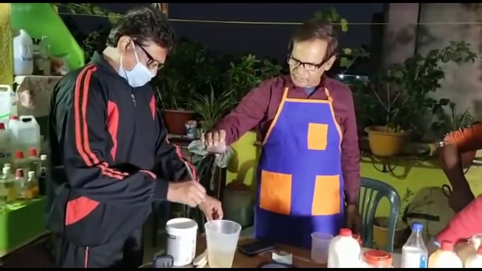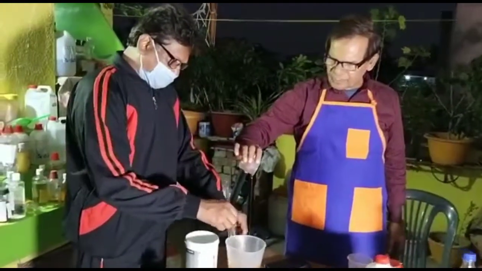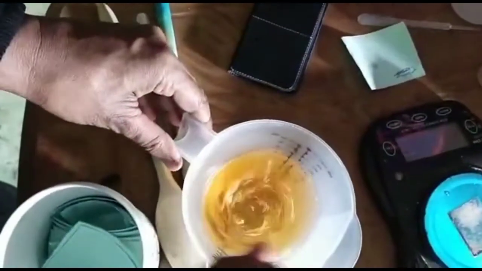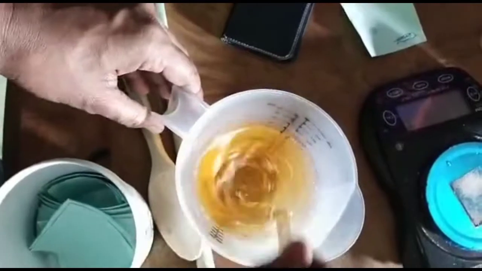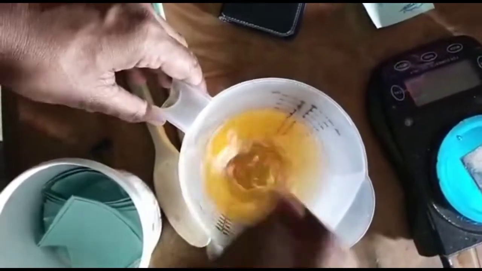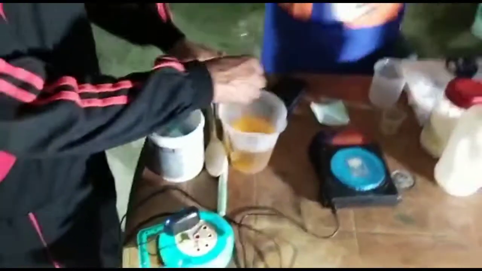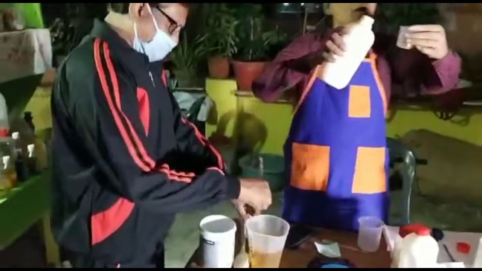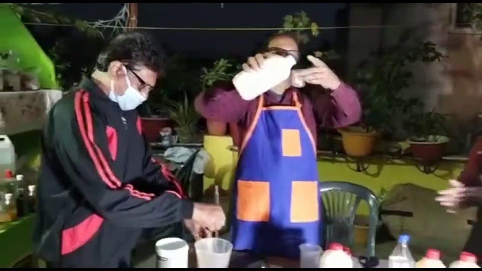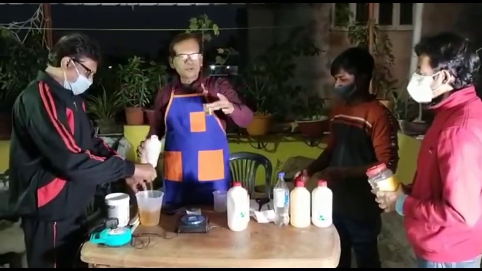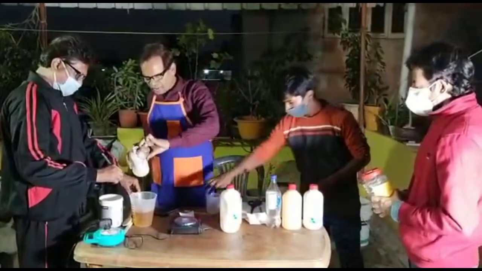Resinoid benzoin. Now we are going for the base notes. First we have given the resinoid benzoin, then we are giving cedarwood oil, 20 ml. Cedarwood oil is also very useful for the lemon. Cedarwood oil, you see, we have given 20 ml.